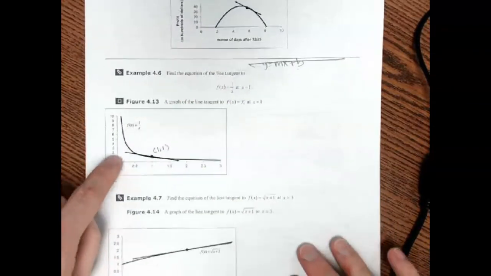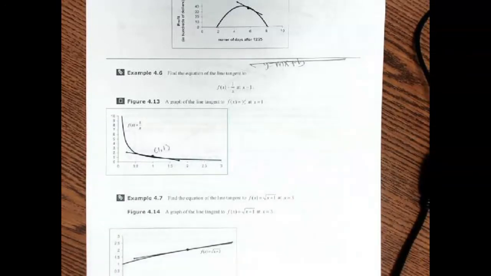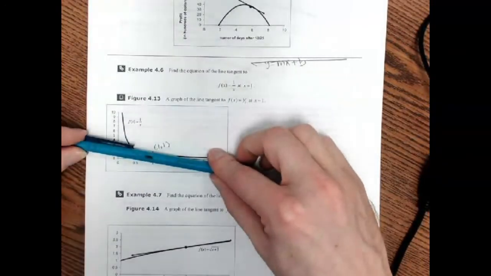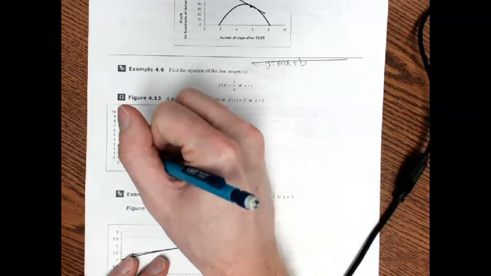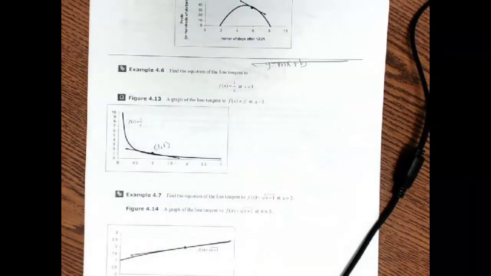This graph doesn't even have a y-intercept. Well, I guess the tangent line would, right? So I guess you could try to figure out the slope and then work your way backwards and guesstimate, or actually find, where that tangent line would have the y-intercept. But it's just so much work. Like, why would you do that?